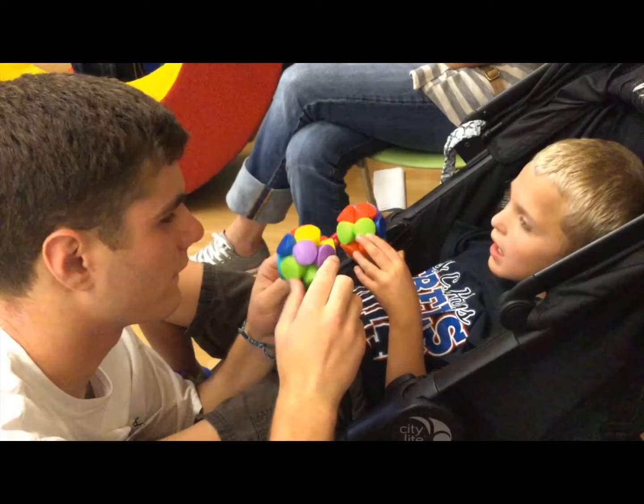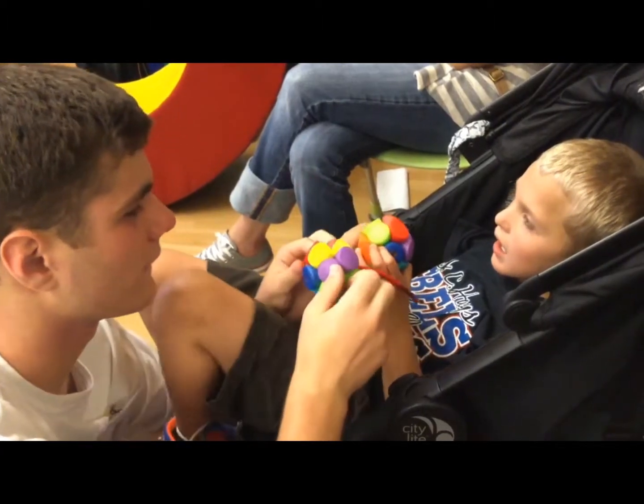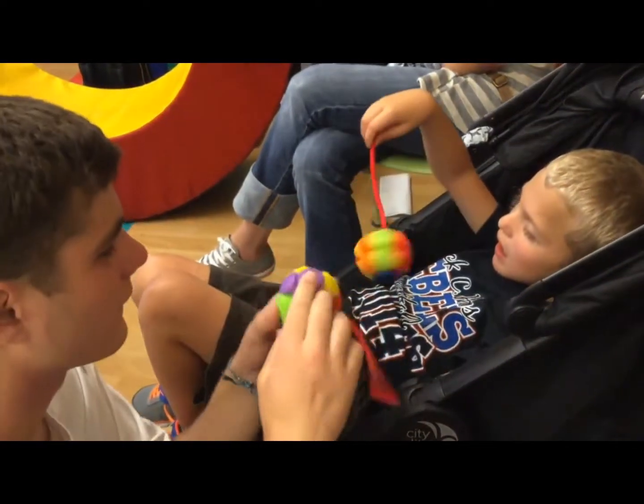Cameron rolls the ball around while holding it with his index finger, causing the string to flip back and forth before mouthing the string briefly. He seems to notice that his brother is imitating him. He's looking at Hollis's and back at his.